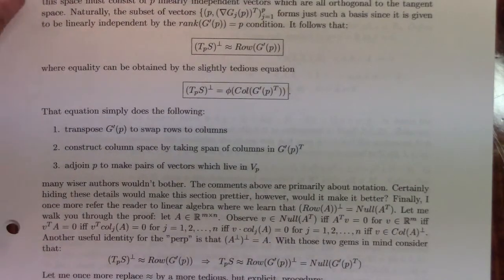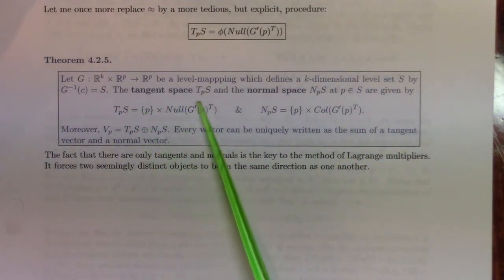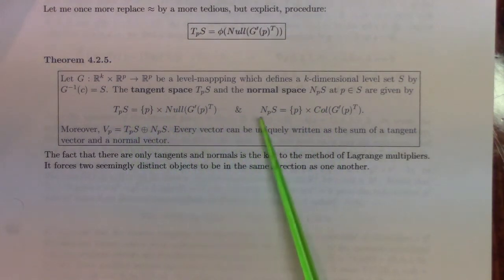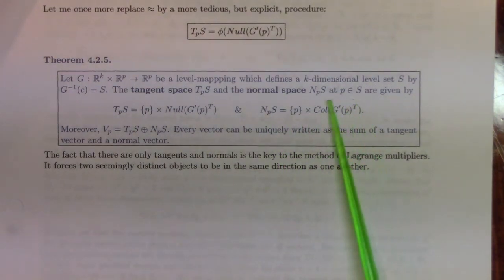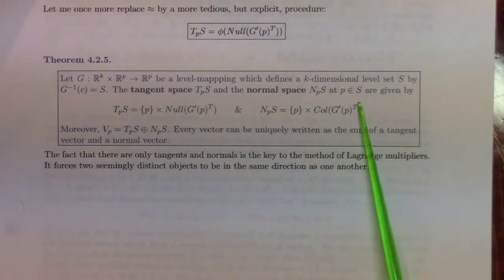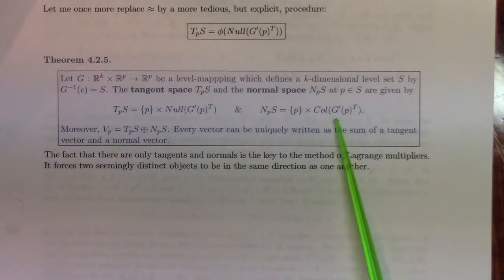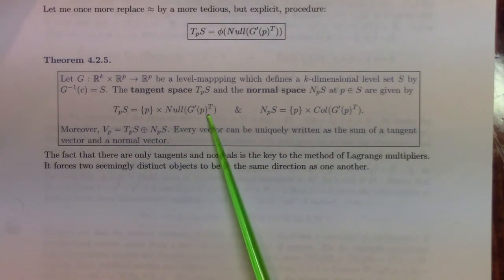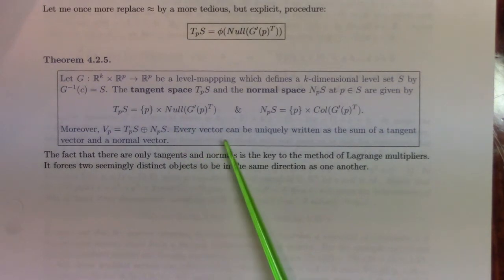Anyway, long story short, what we prove here is that for a level set, we can define the tangent space and the normal space, and we can calculate them. The normal space is directly given by just attaching the column space of the Jacobian matrix transposed, which is nice. On the flip side, the tangent space is given by the null space, which, if you want to describe it explicitly, is the calculation I was talking about earlier.